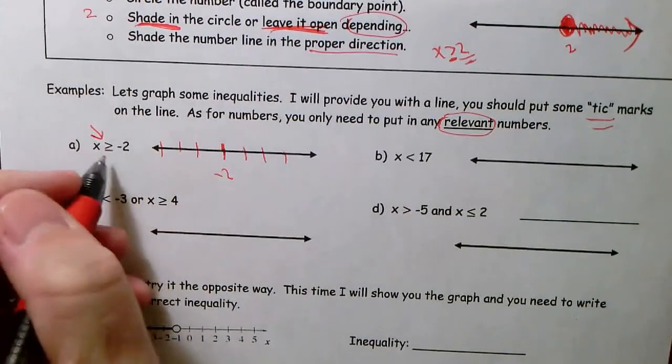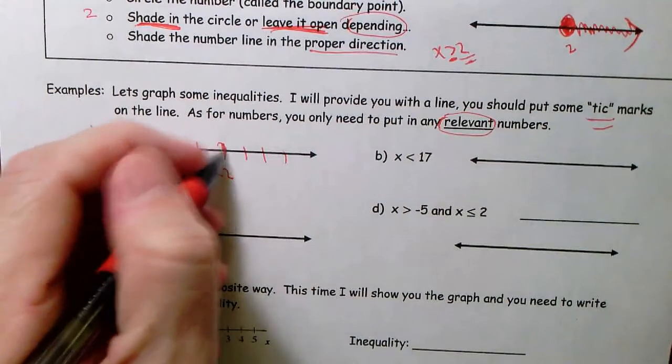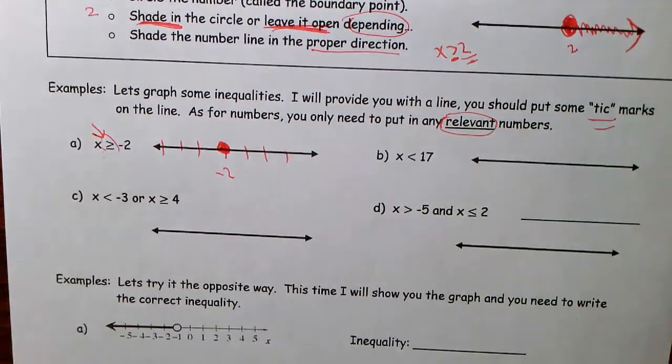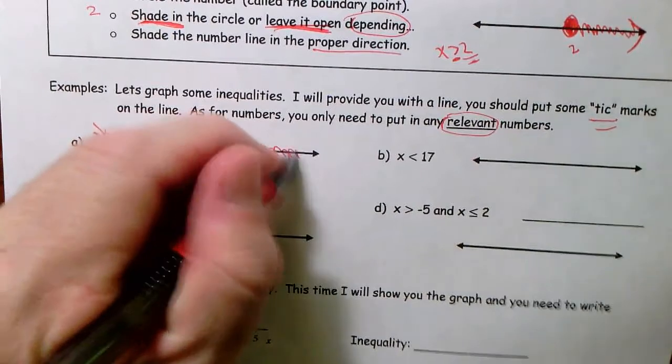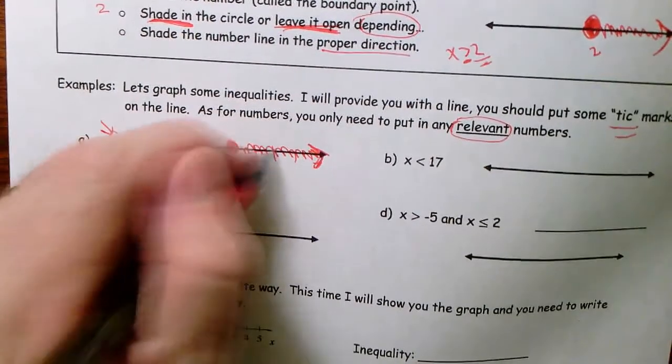Since it has an or equal to on it, I would make it a shaded circle at -2. And I want numbers that are greater than -2, so I would shade the number line in this direction.